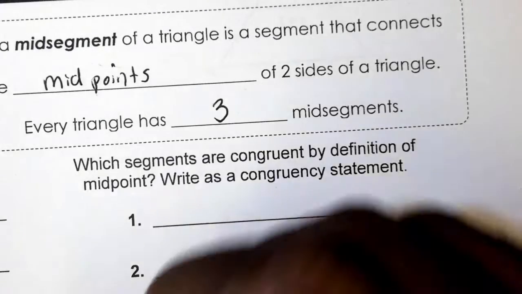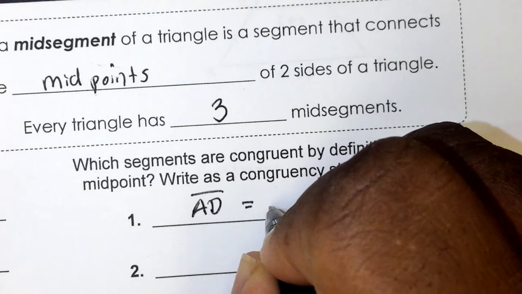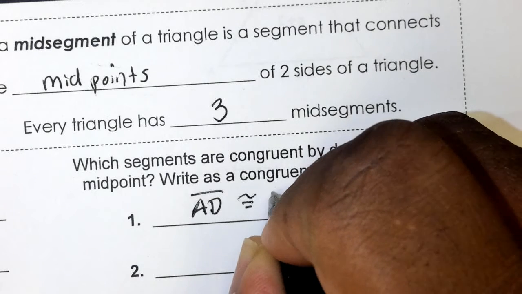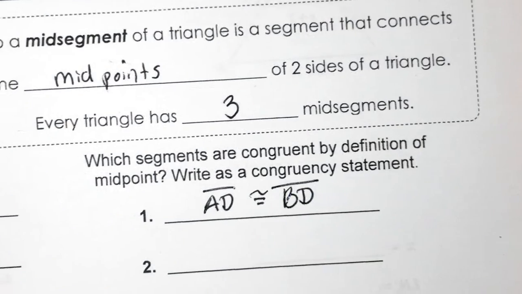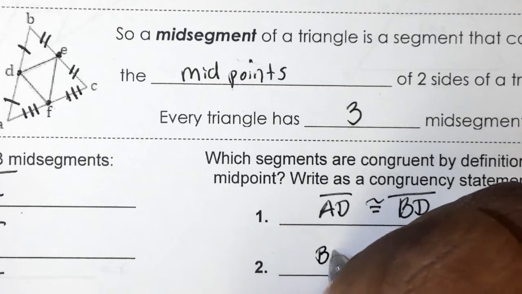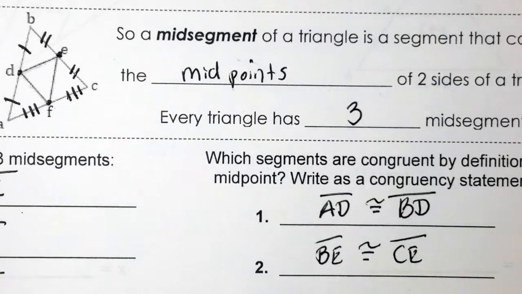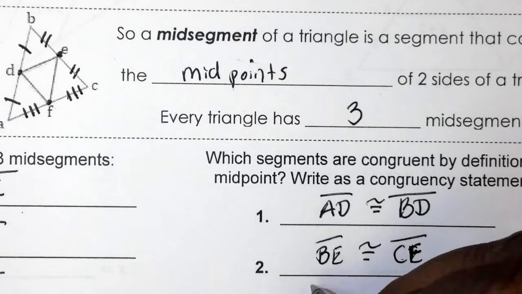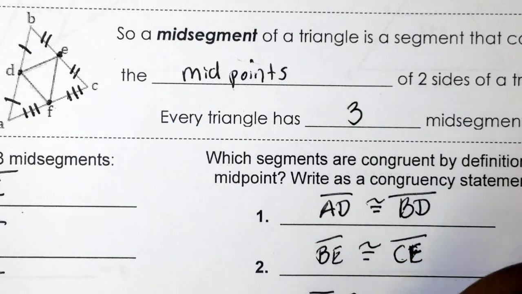That's my first congruency statement I'm going to make. I'm going to say AD, that segment, is congruent to BD by definition of D being the midpoint of that segment. Next one, I know that BE is congruent to CE by definition of midpoint. And then the last one, I know that AF is congruent to CF.